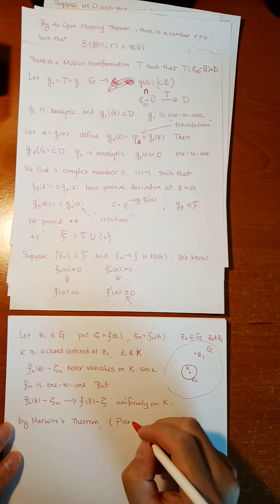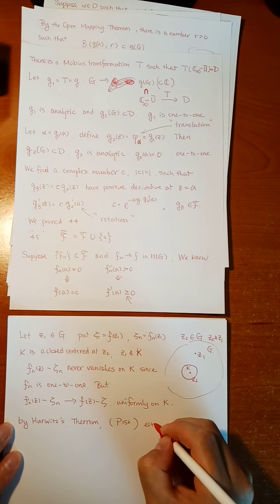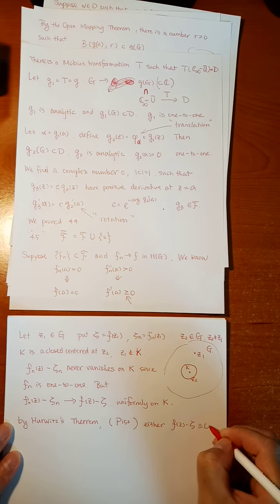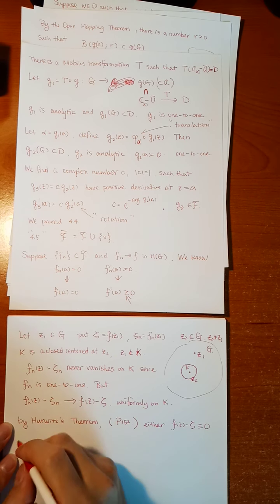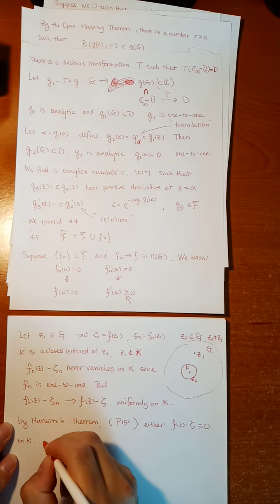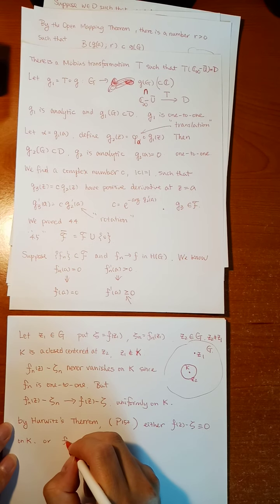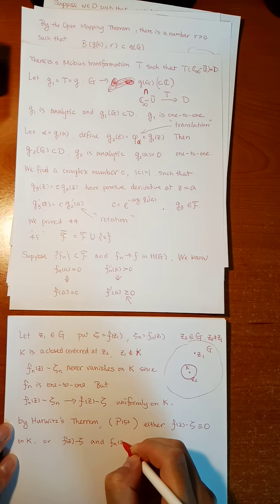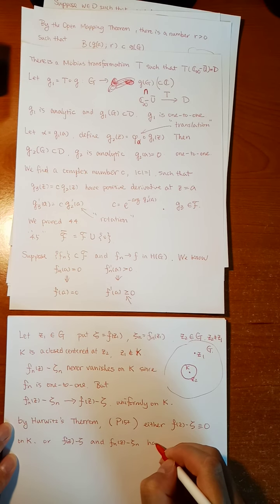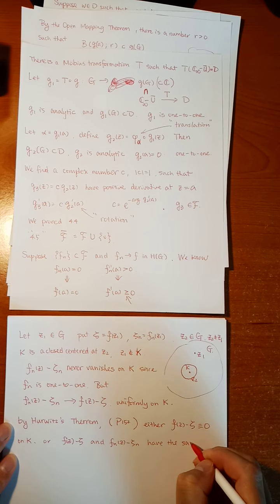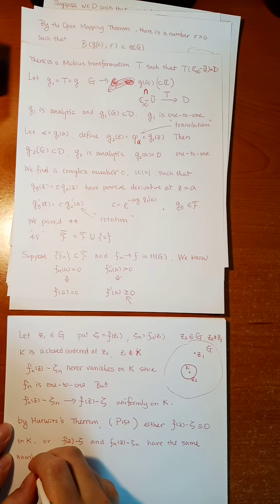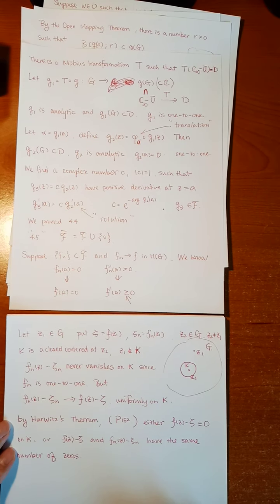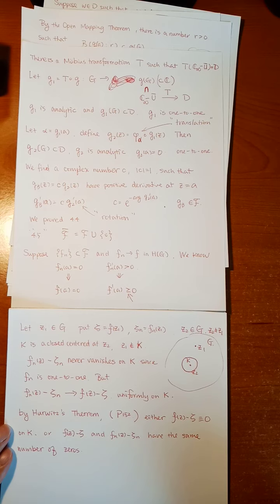Okay, so either f minus theta is constantly zero on K, or f of Z minus theta and Fn of Z minus theta n have the same number of zeros. Have the same number of zeros. All right.